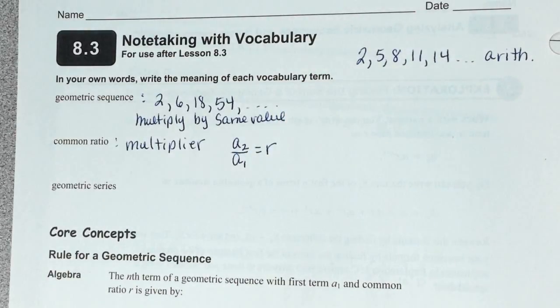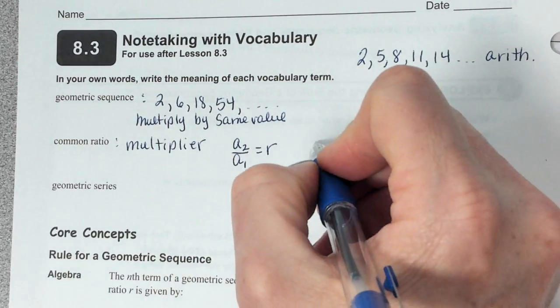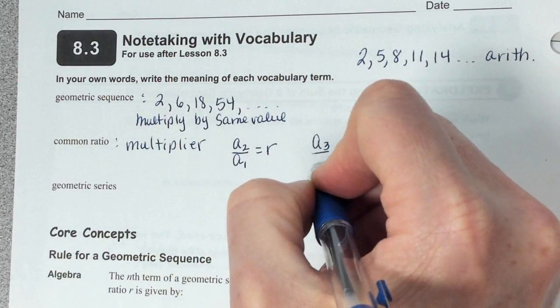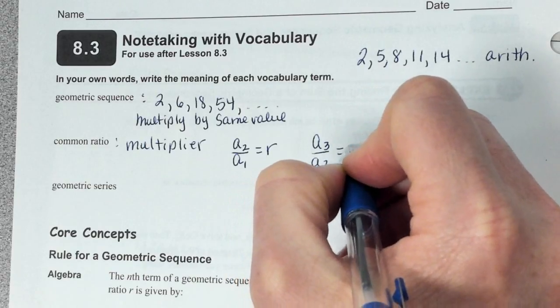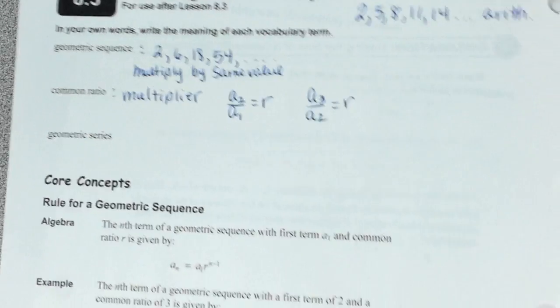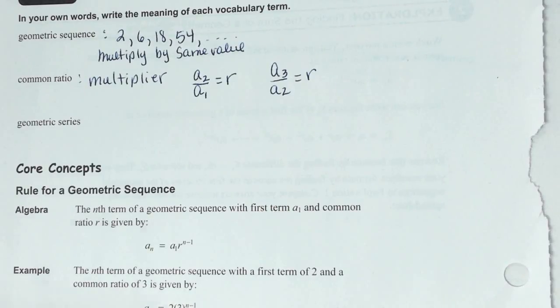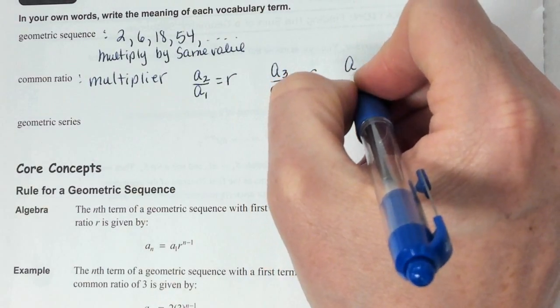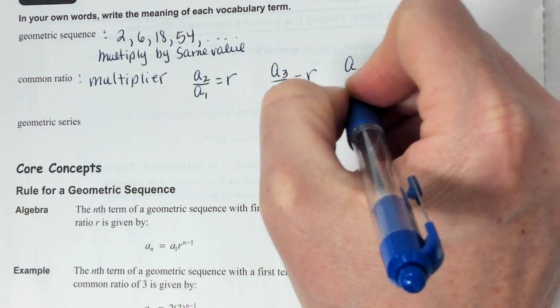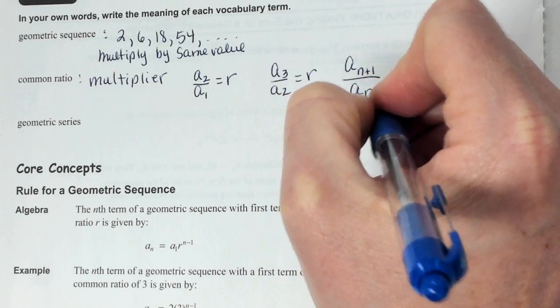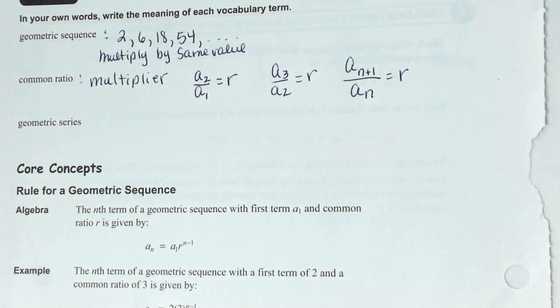That's going to equal R. Or the third term divided by the second term. That's going to equal R. So really I could say it's going to be A sub n plus 1 divided by A sub n. That's going to equal R.